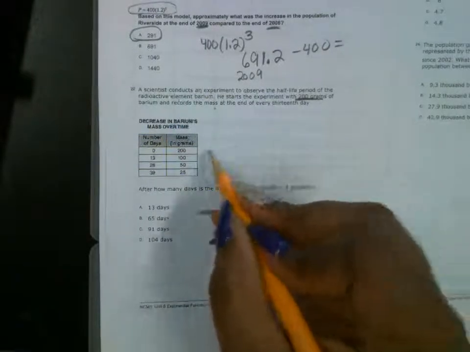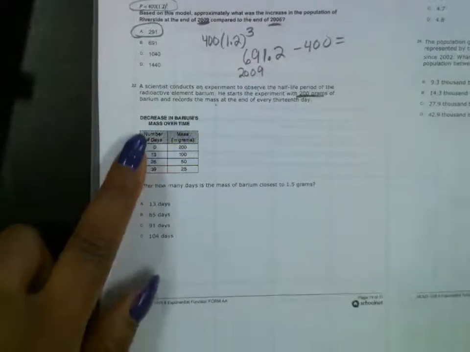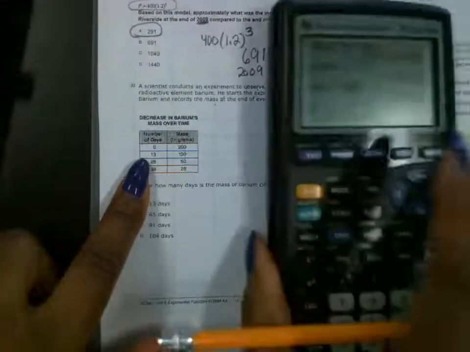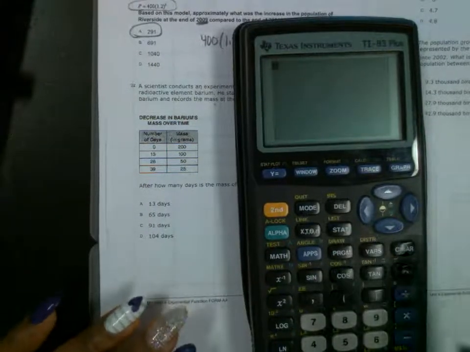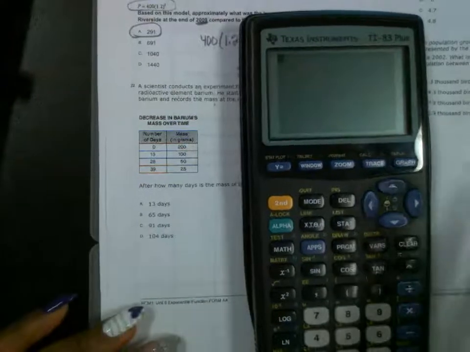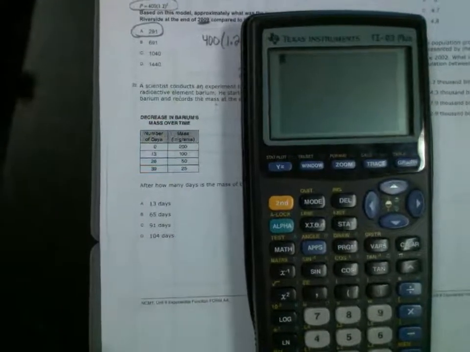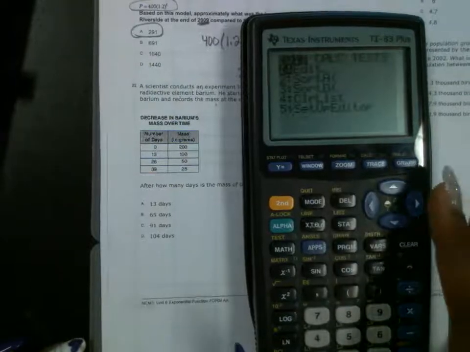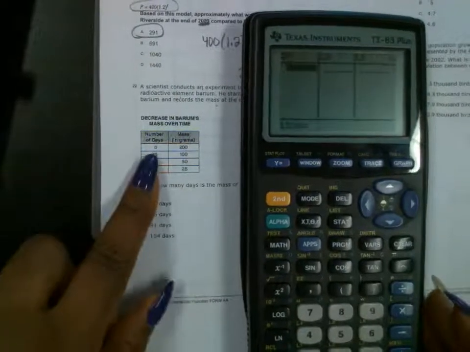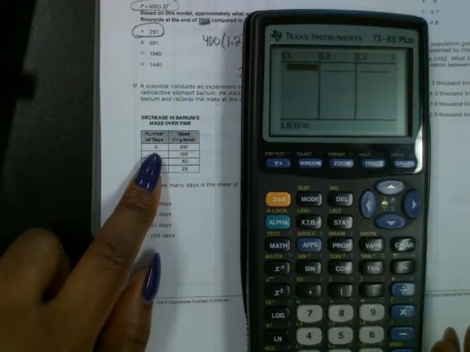All right, so we have to write an equation for this. The easiest way to write an equation for this, because it's skipping days, is to type it in the calculator. Where do I go in the calculator to find the equation for an exponential function? I go to stat, then edit. And so now I'm going to type this in. Please do this with me so you'll know, because you definitely will have to do this on your test.